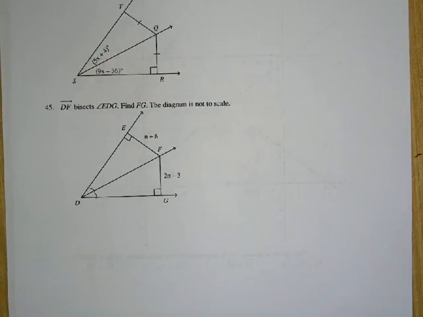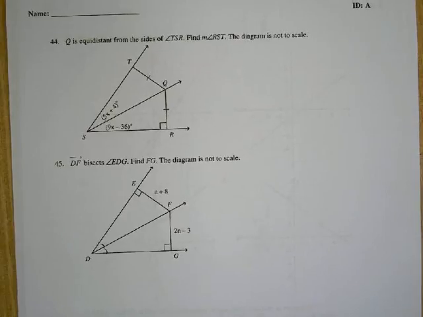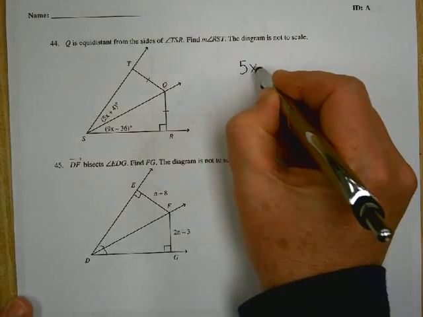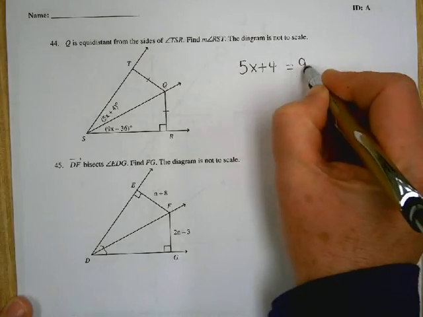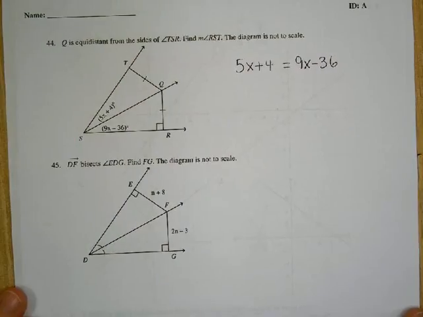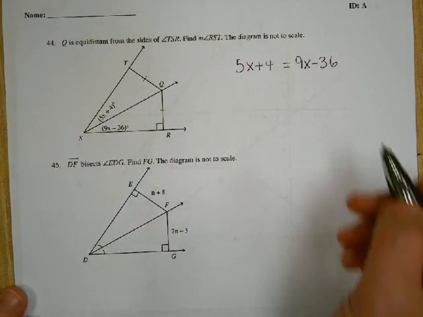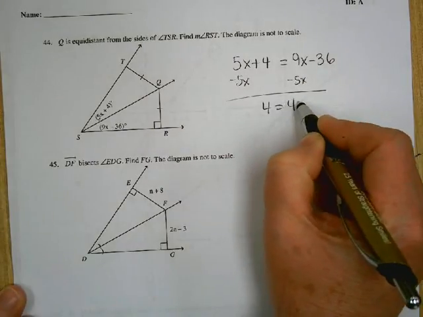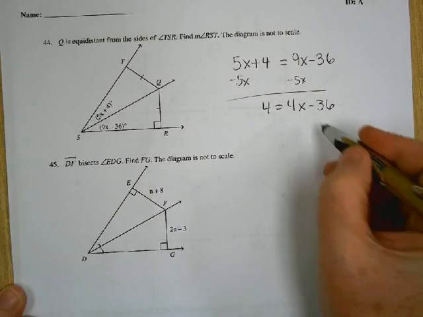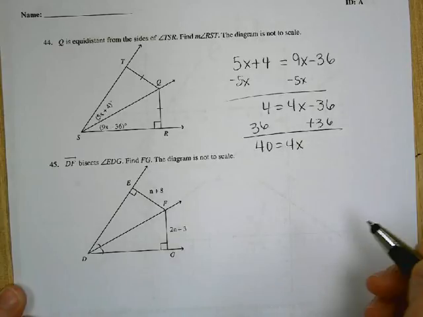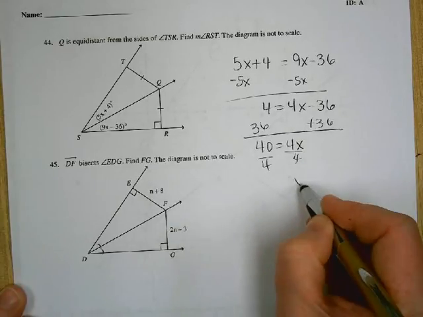44. Q is equidistant from the sides of angle TSR. Find the measure of angle RST. Same setup. These two angles are congruent. 5x plus 4 is equal to 9x minus 36. Help me solve this one. What would you do first? Okay, subtract that 5x. Next, then, and x is 10.